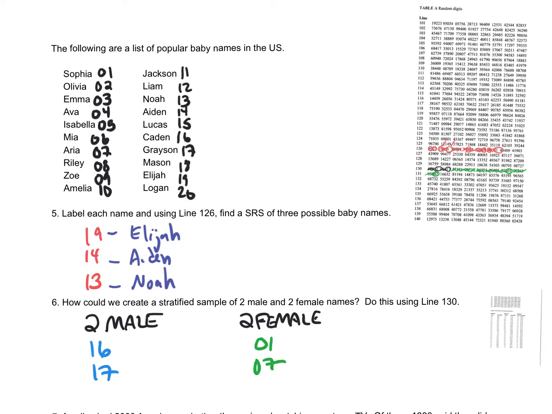Now, of course, what I want to make sure I do is actually say what those names are, right? So I have Caden, and I have Grayson. And then over here for female, I have Sophia, and I have Aria. Probably Aria. There you go. So the first one, I just picked 3 random baby names. They just happen to all be male. And then the second one, I picked my 2 male and 2 random female, just so I make sure I have an equal number. So if you did not know the gender of your child, you might just have to have 2 ready or something like that.